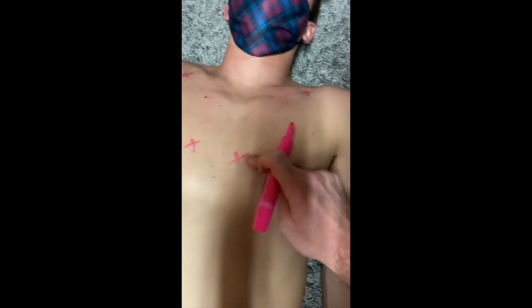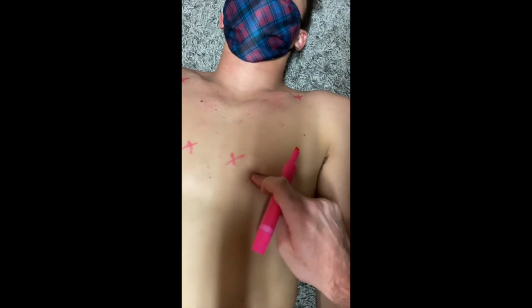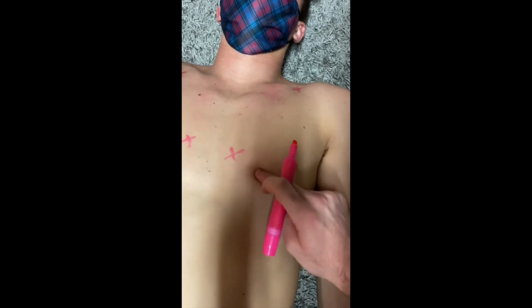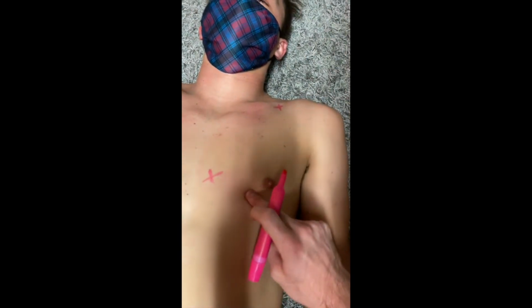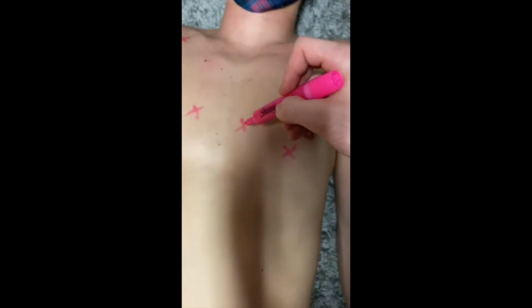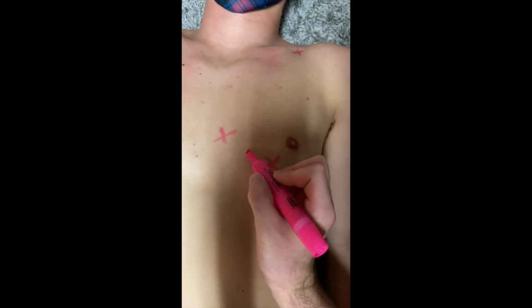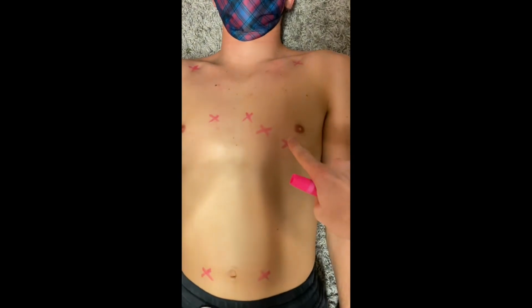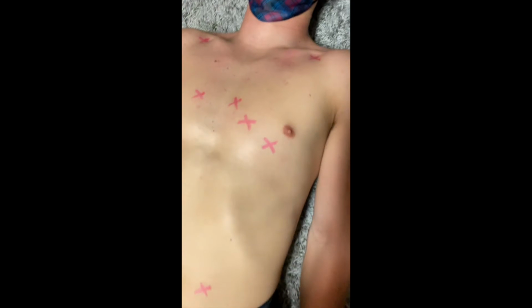we can find the 5th intercostal space. So here's the 4th, you can feel it right here. And here's the 5th. So right about there, I'd say. So that's V4. And then midpoint of a straight line between these two. And there's V3. So now that we have V4 done right there, we are going to start on V5.